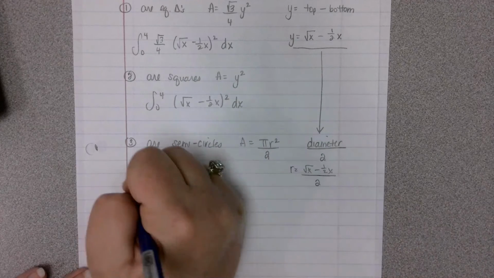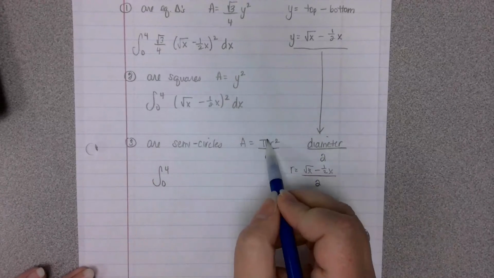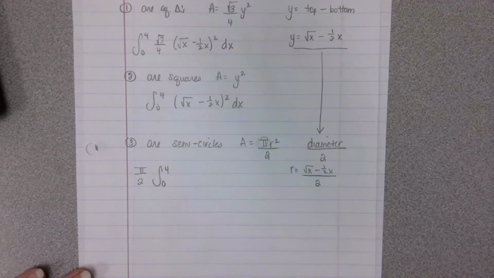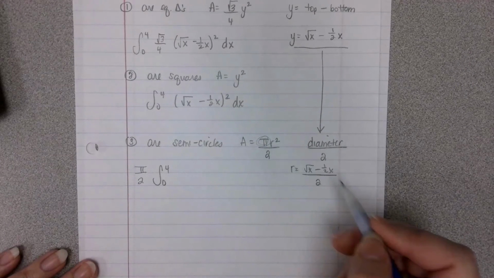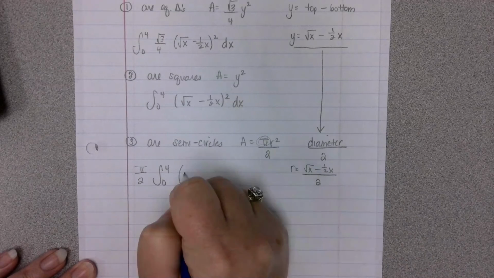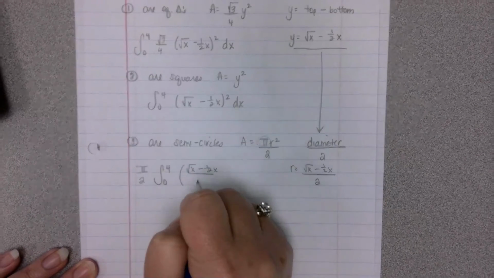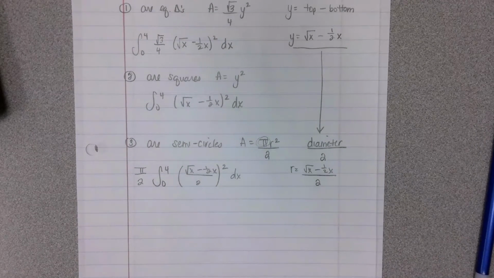Now that I have that, I can go ahead and do my integration. Now notice this one does have a pi. I'm going to pull that pi over 2 out in front. Why? Well, because it's just a number. It doesn't have an x or an r or a y or anything with it. So I can pull it out in front. And now I'll just do r squared, which is this ugly thing. Now, when you're putting this ugly thing in your calculator, I would use that fraction thing. I do have a calculator near me.